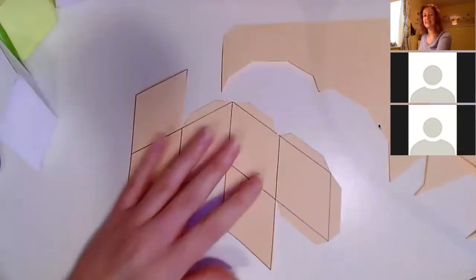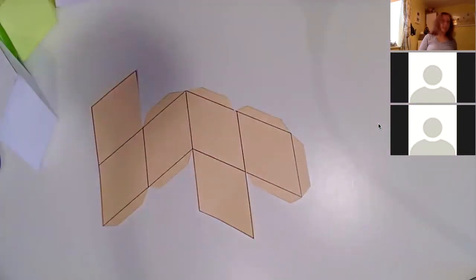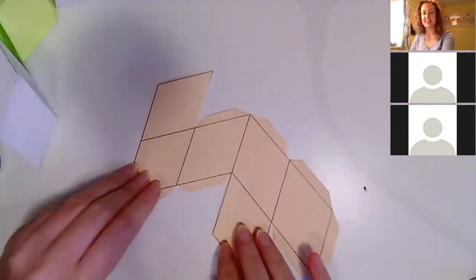Okay, so here I have my net cut out. I'm going to get rid of the rubbish for now. Okay, so I'll just start off the next step and then I'll start talking about some of the questions because we've got some really good ones.